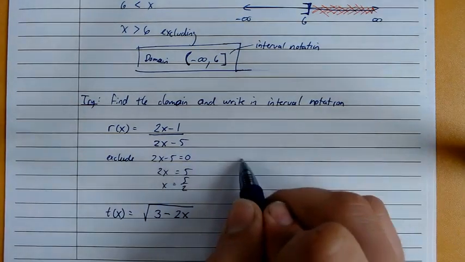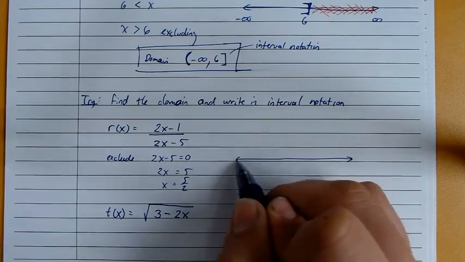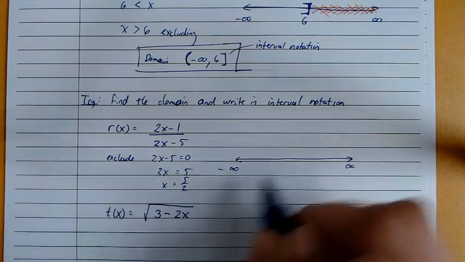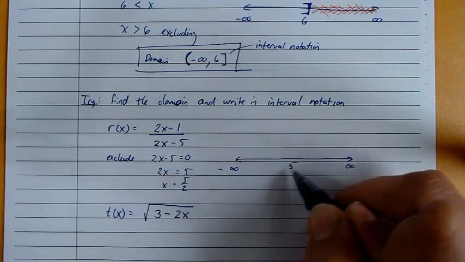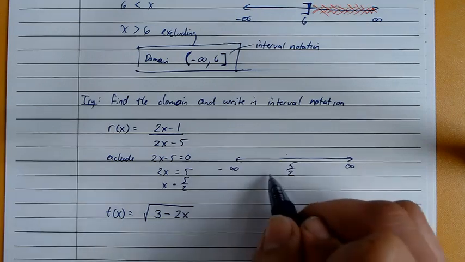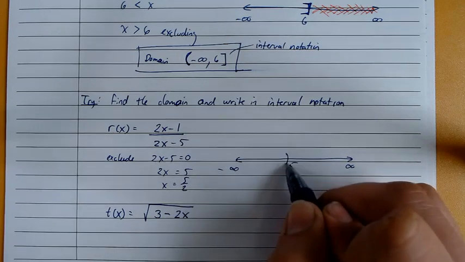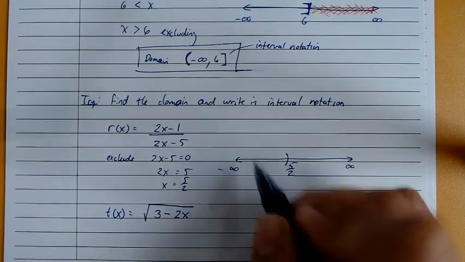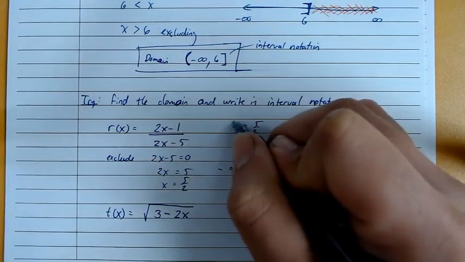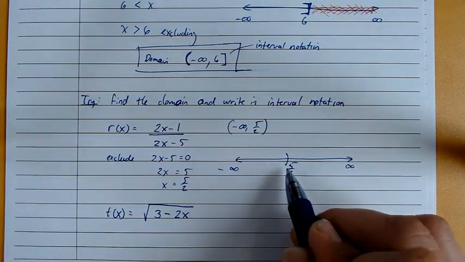If you imagine your number line from minus infinity to infinity, there's only one number which we throw away. That's 5/2. Since that's excluded, we're going to go from negative infinity to 5/2, and we're going to exclude that. And then that's not enough.